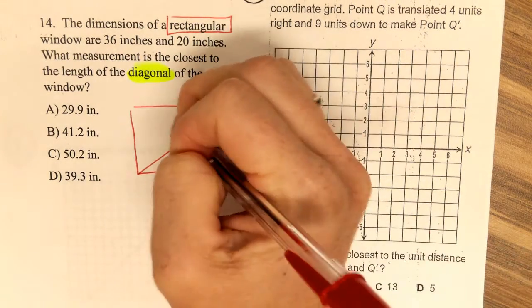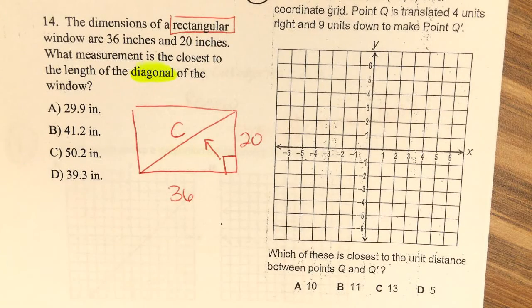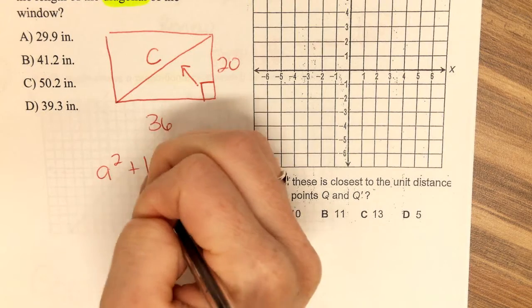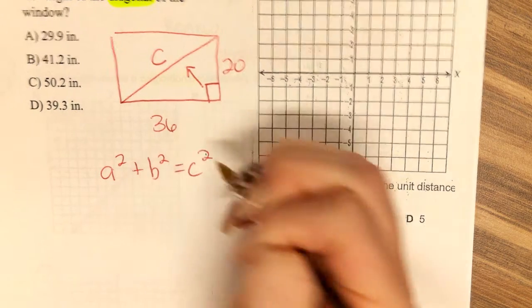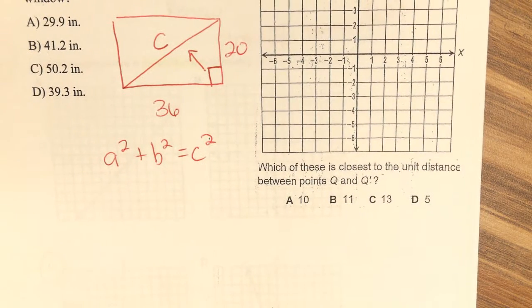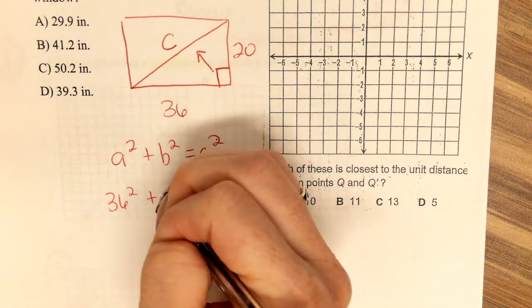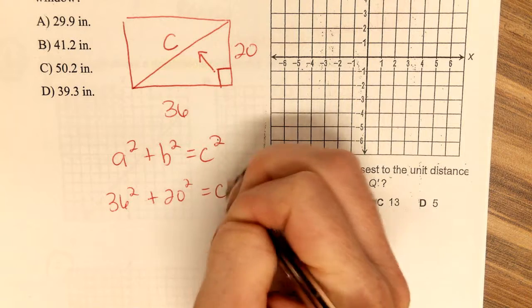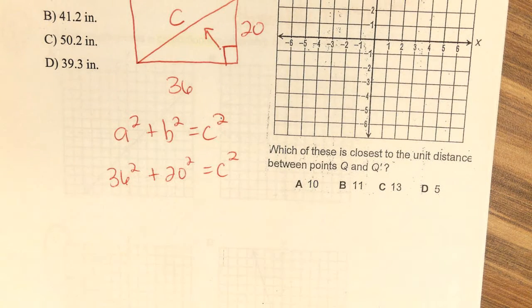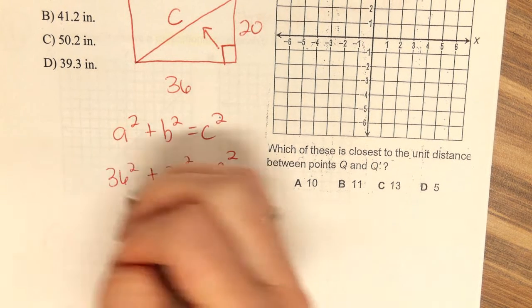All I'm really solving for is C. Okay, so A squared, write it down, plus B squared equals C squared. And you can do either one as A and B, it doesn't matter. 36 squared plus 20 squared equals C squared. Do I add or do I subtract? I heard one person. Do I add or do I subtract? Add these two together.